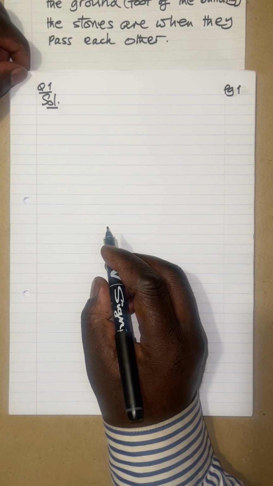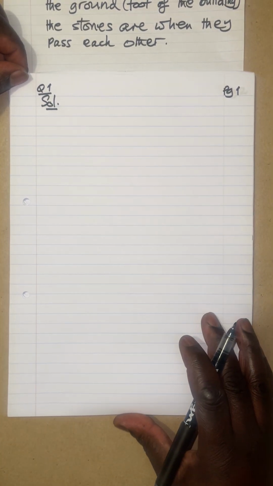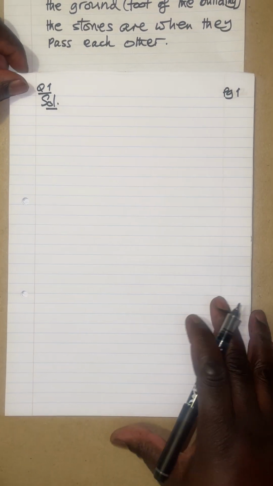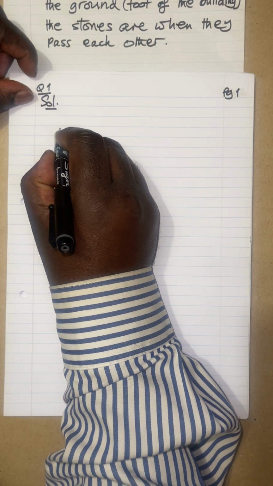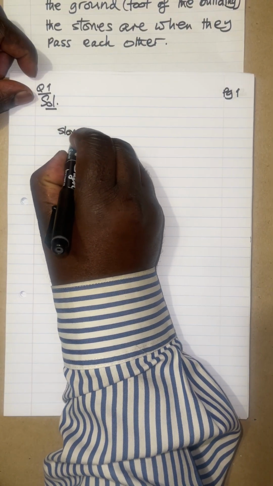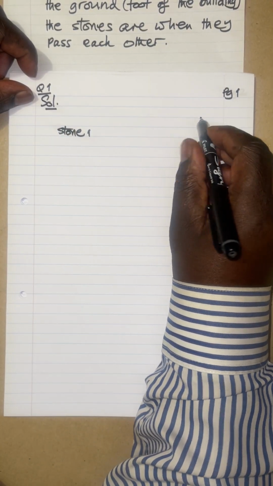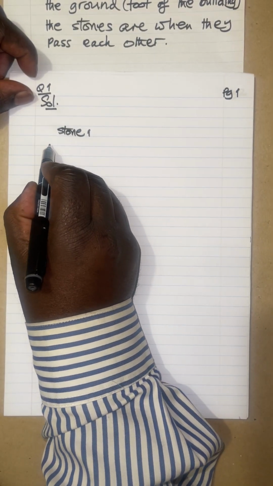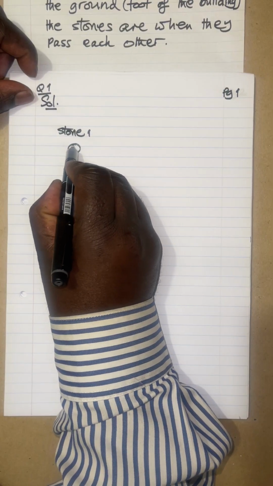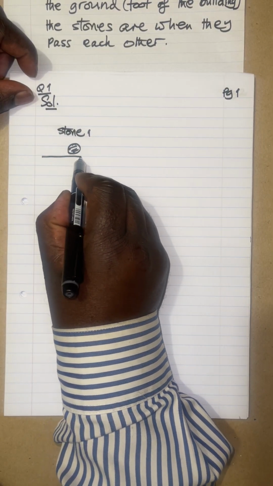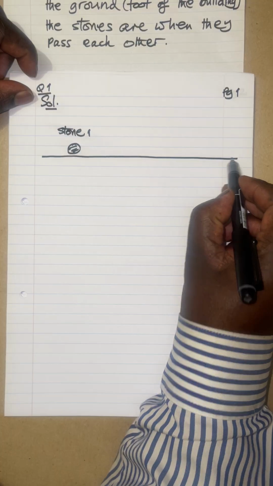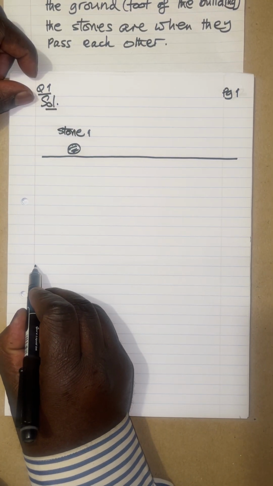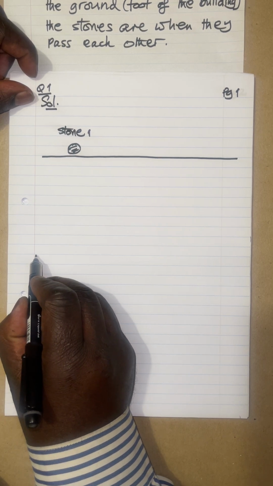I will start with a sketch, like I said. So the sketch is as follows. We have stone 1 and then stone 2. Stone 2 will be from down going up. So top of the building, there is our stone 1. Let's say this is top of building level. And then we have bottom of the building. I'm going to draw it somewhere down here. Even up here, it's fine.